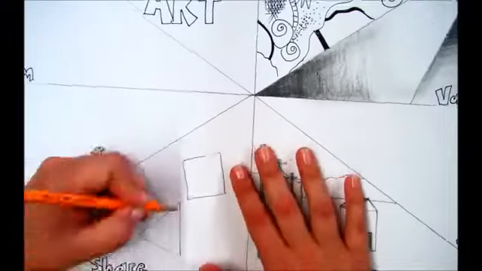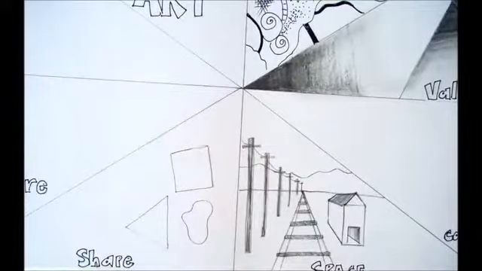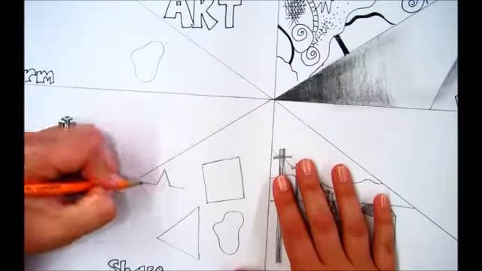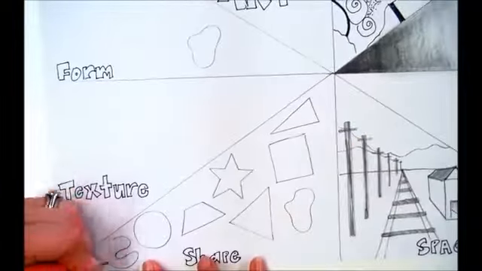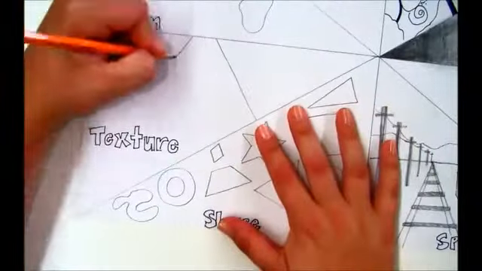Next, we're going to draw some shapes, another element of art. Everything in our environment can be broken down into simple shapes. Shapes can be geometric, angular, or organic.